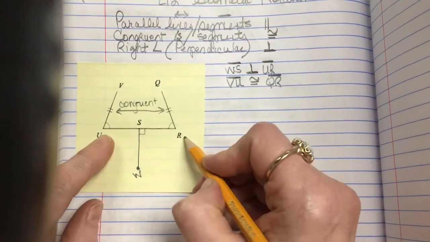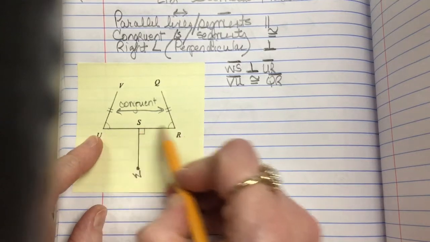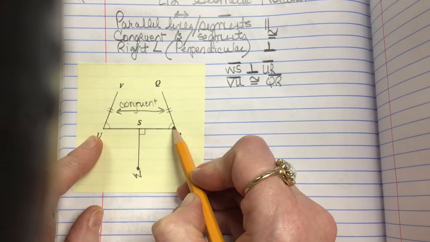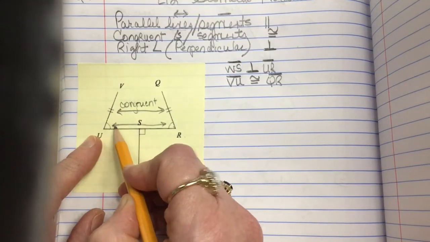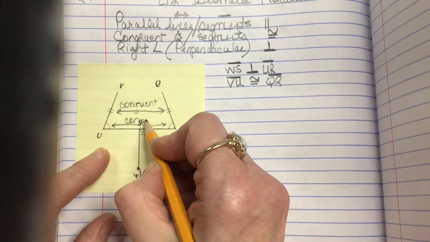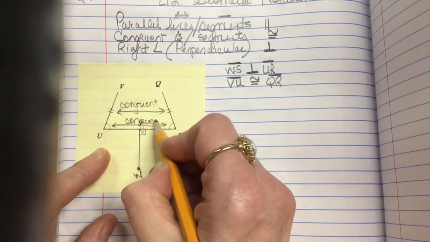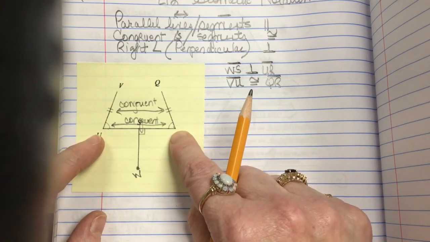Now, have we done this one? I don't think we've done, maybe not. This one is also congruent angles. So I'm going to draw and say also congruent. With angles, it's going to have these little arc things in the angle.